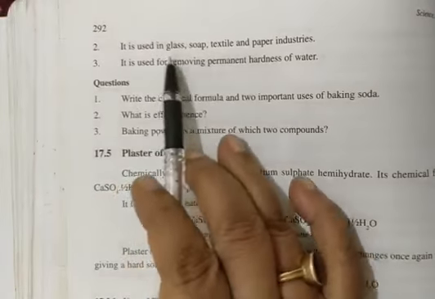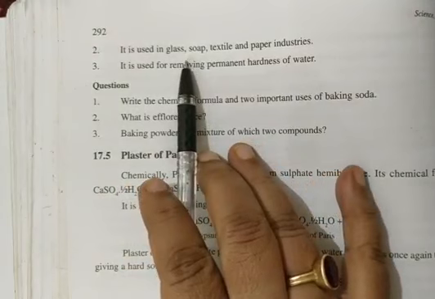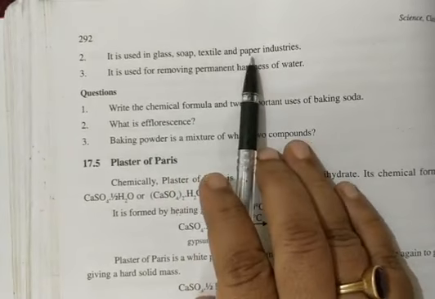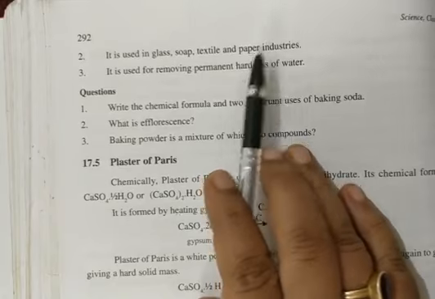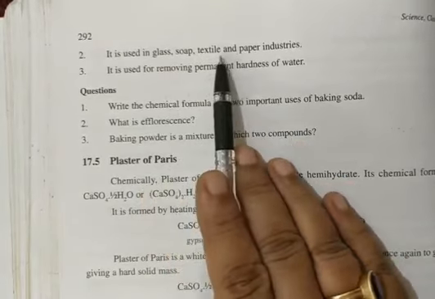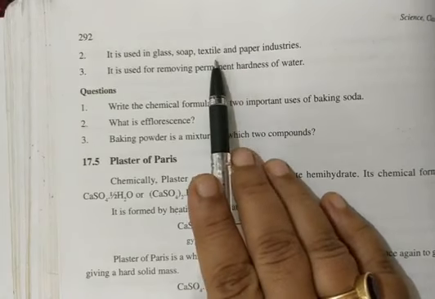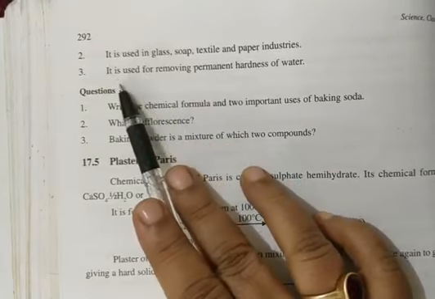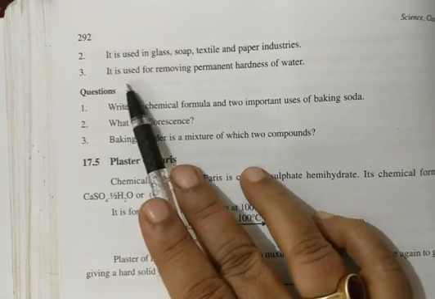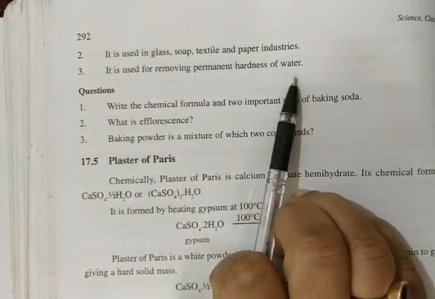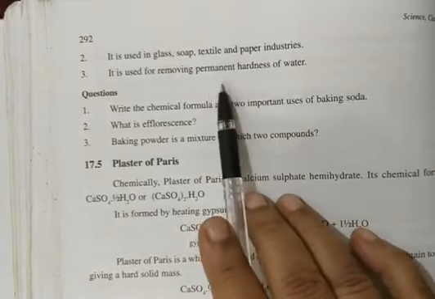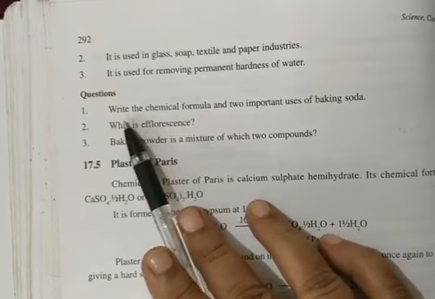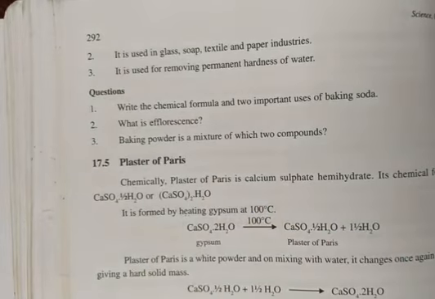See the second use: it is used in making of glass. We will read this in this chapter. Soap, textile and paper industry. Whatever paper we are using in our copy, in our register, the paper industry also requires it. Textile industry uses it to clean the white cloth. Okay. Soap: without sodium carbonate you cannot form soap. And another important thing is it is used for removing permanent hardness of water. Permanent hardness of water can be removed by sodium carbonate or washing soda. Okay, right. This question we will discuss later.